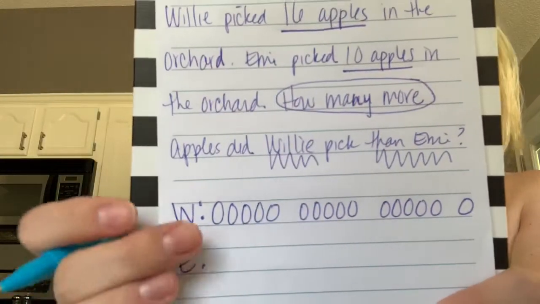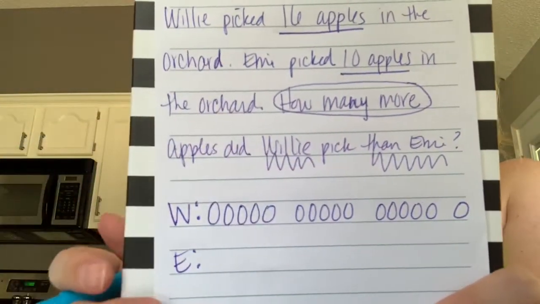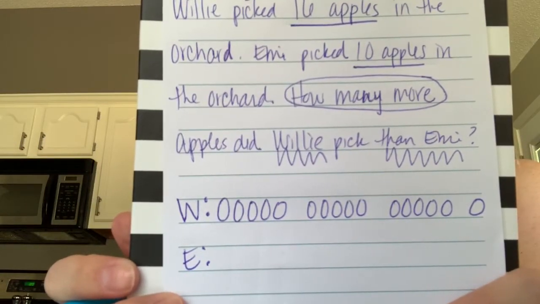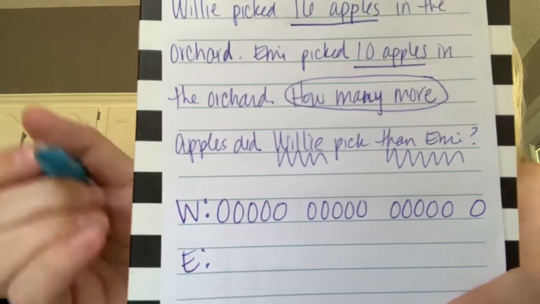1, 2, 3, 4, 5, 6, 7, 8, 9, 10, 11, 12, 13, 14, 15, 16. Look how Miss Bowden drew it. I drew it in groups of 5 to help me count quicker and easier when I look at it. Okay, Emmy. How many did Emmy?